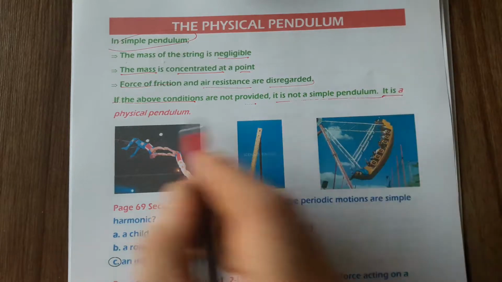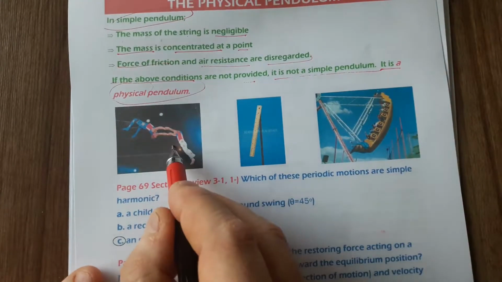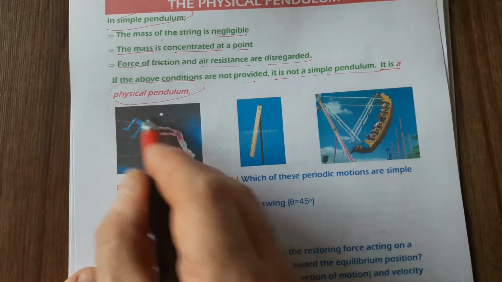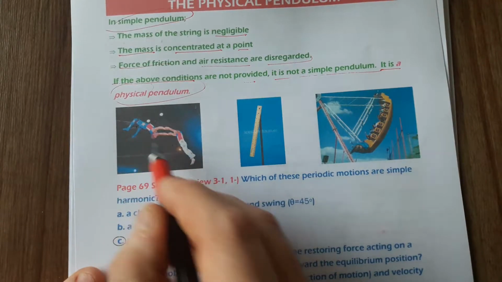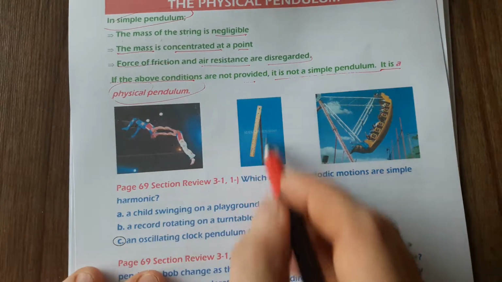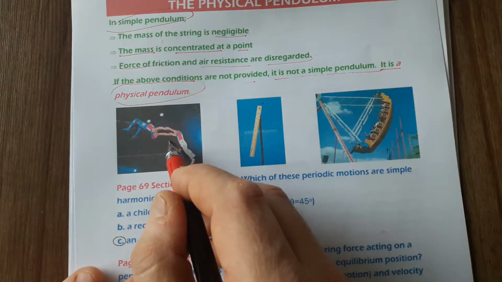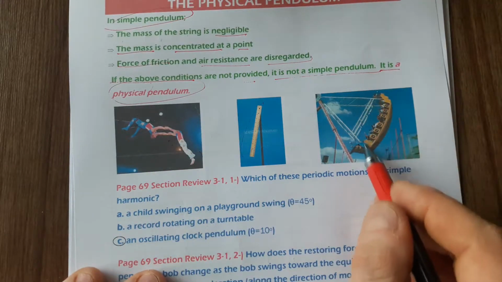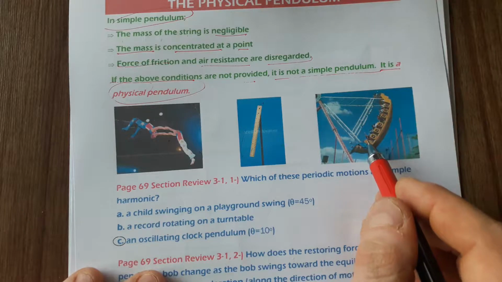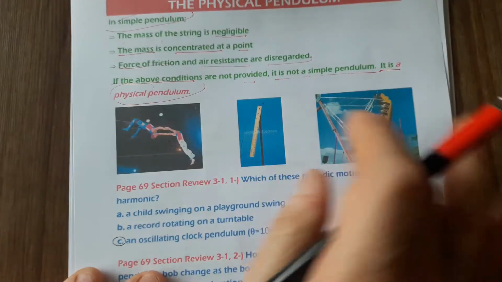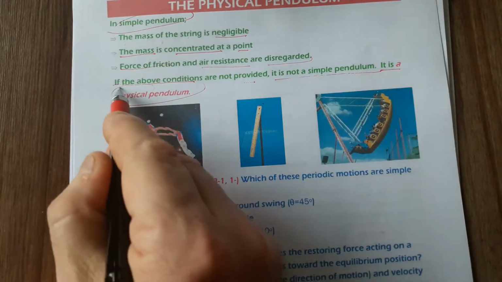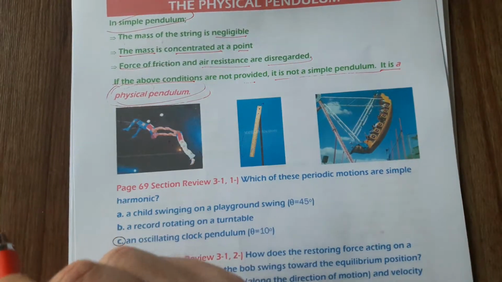But if the above conditions are not provided, it is not a simple pendulum. We say in physics it's a physical pendulum. For example, right here, the mass is not concentrated at one point, so it's an extended object. This is another extended object. This is another extended object. Also, air resistance here cannot be neglected because the area is large. Then we say that these three are, in fact, not simple pendulums, but physical pendulums.